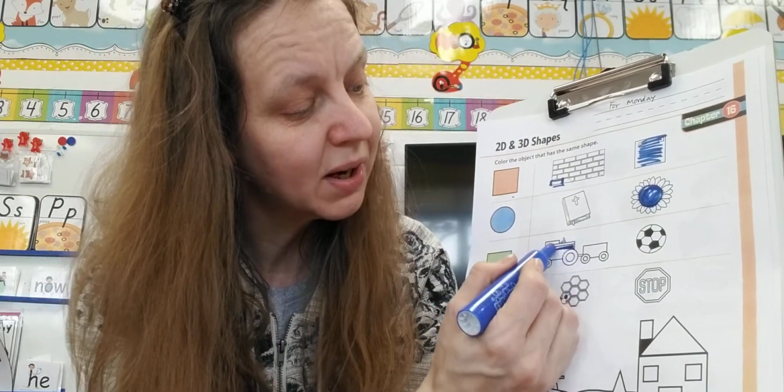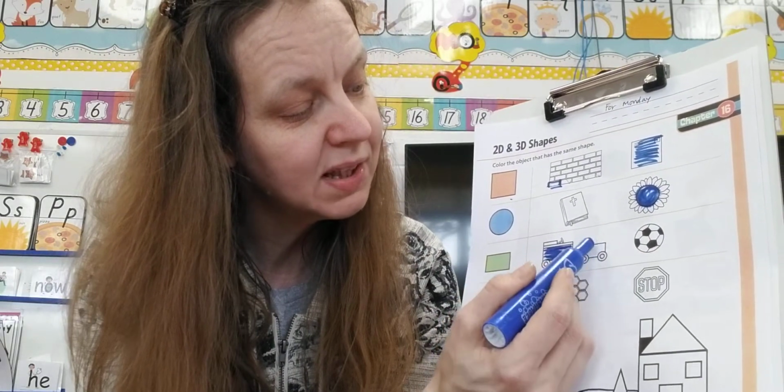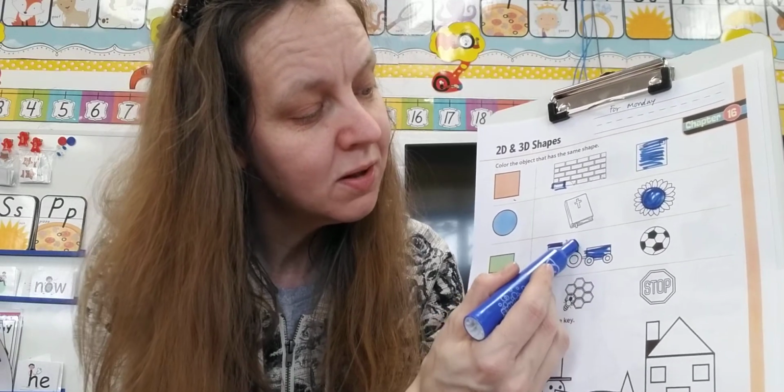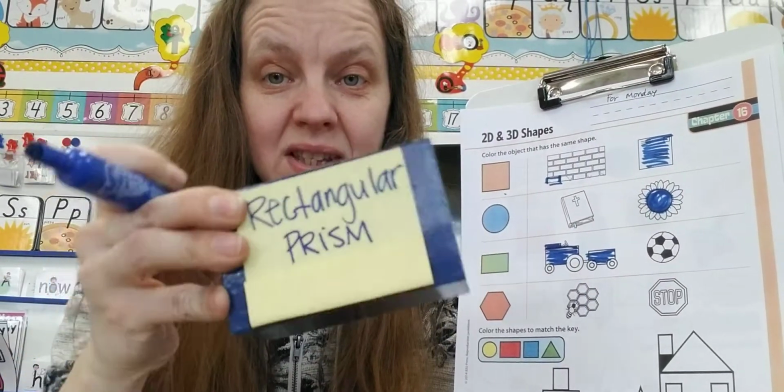Rectangle. Does this train or tractor look like it's a rectangle? Oh, I see some rectangles in there. Look at that. That's a rectangle. And this is a rectangle. And this little part up here is a rectangle, because it has long and short sides. Another rectangular prism.